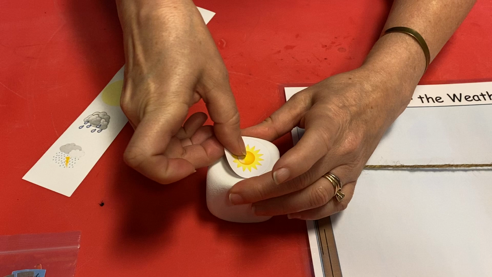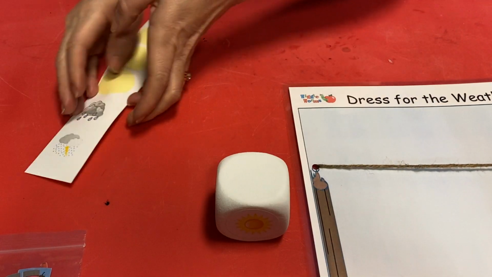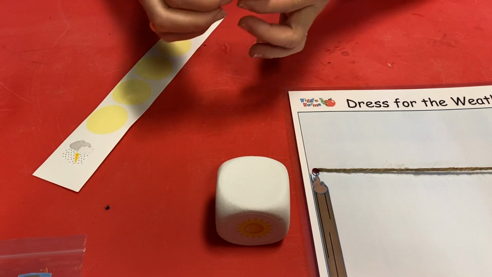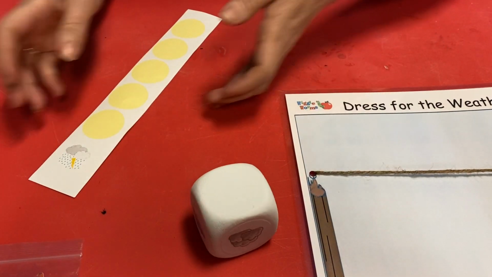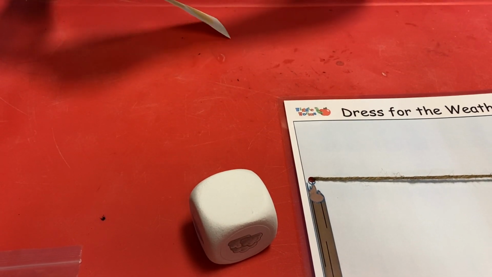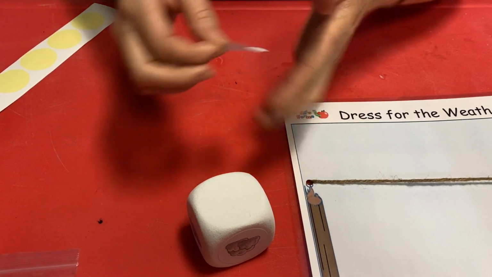Slowly getting there. All right, two more. Okay, and last one.